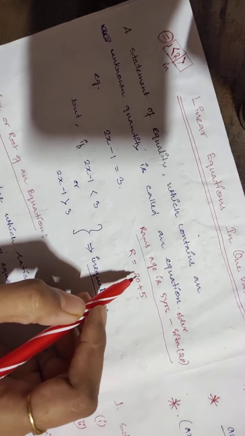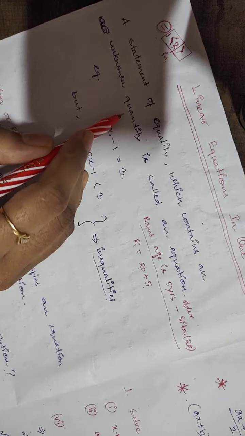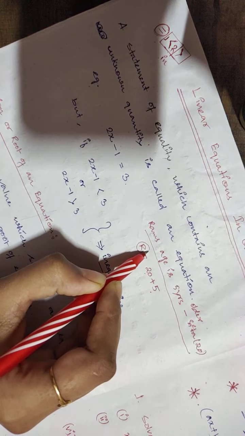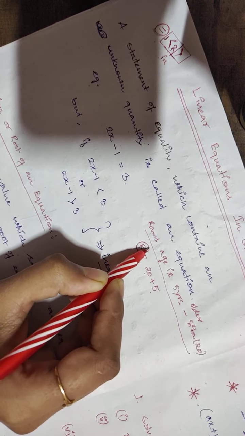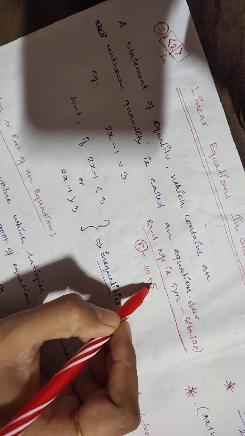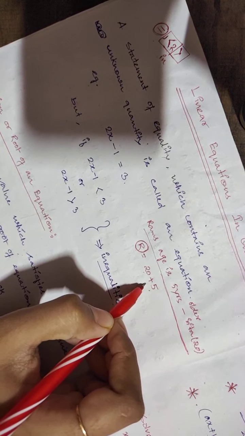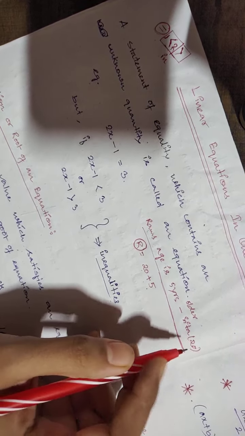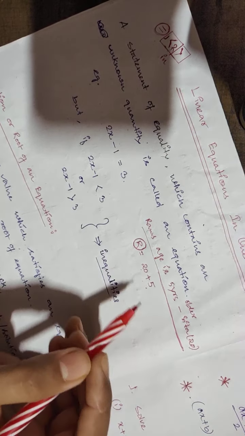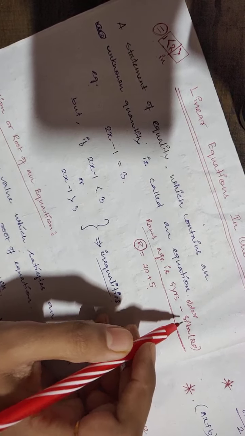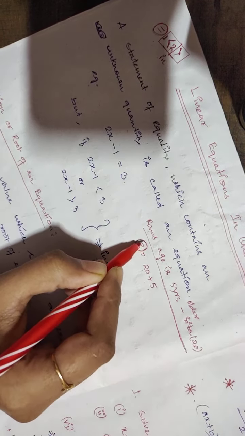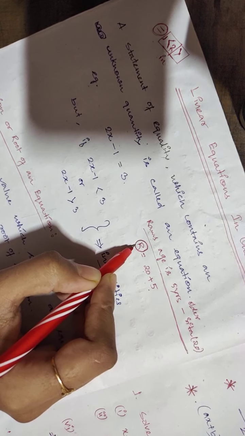And this statement contains an unknown quantity. What is that unknown quantity? This one, R, because we don't know R. To find the value of R, this statement I have written in the form of an equation. This is called an equation. So that means a statement of equality which contains an unknown quantity. There should be one unknown quantity, then only we can call it an equation.